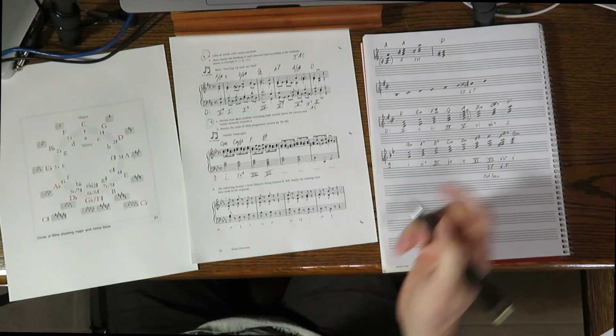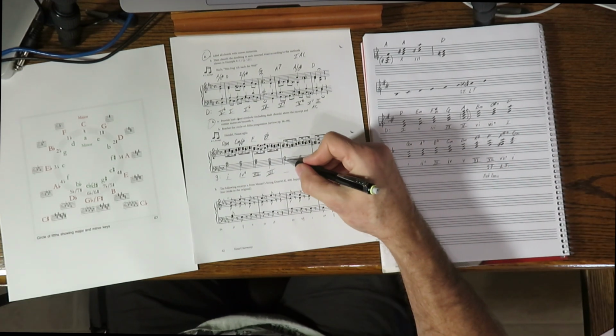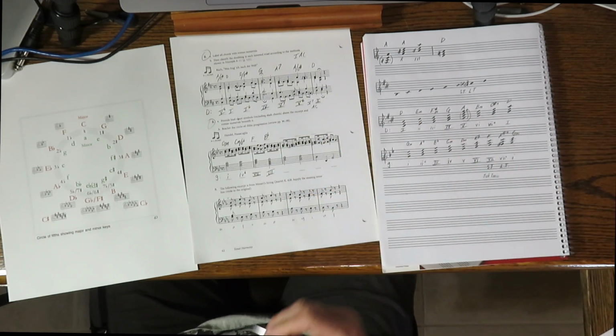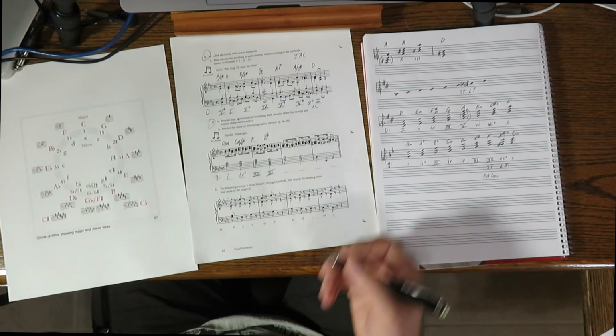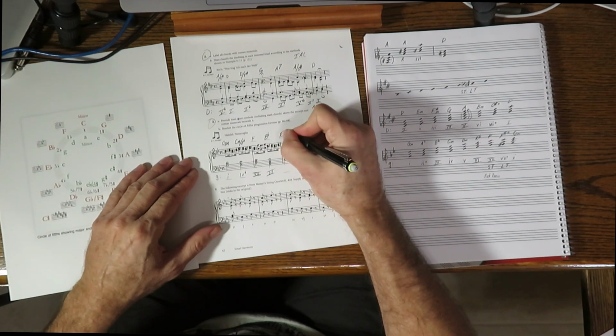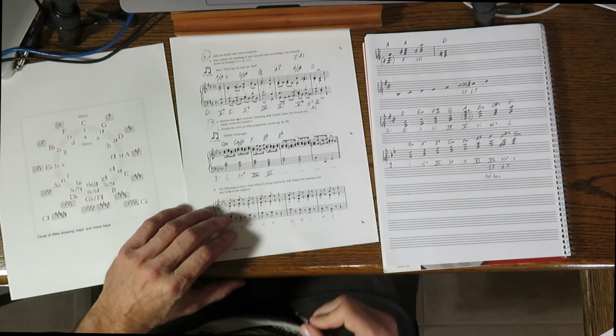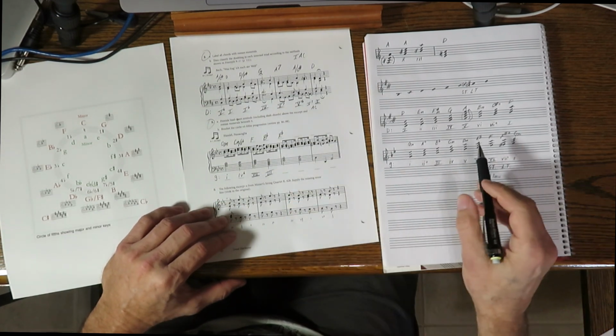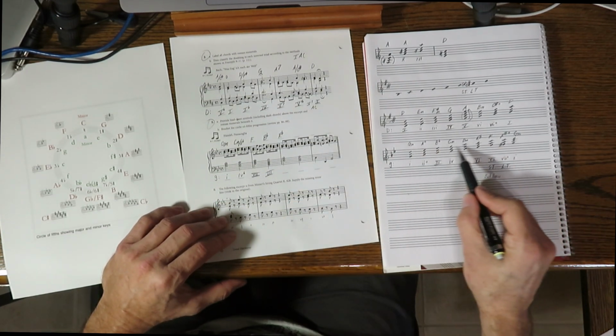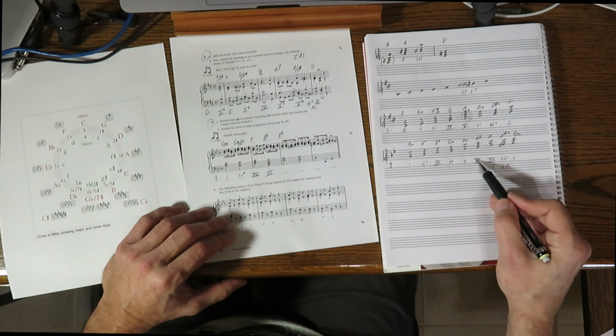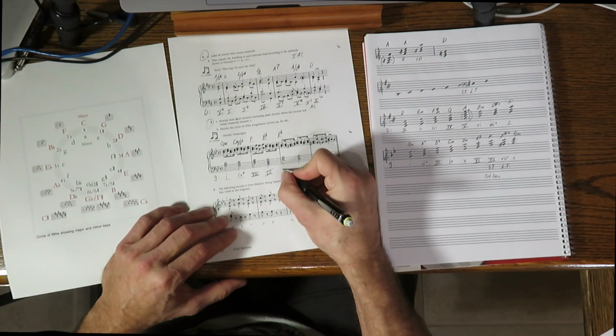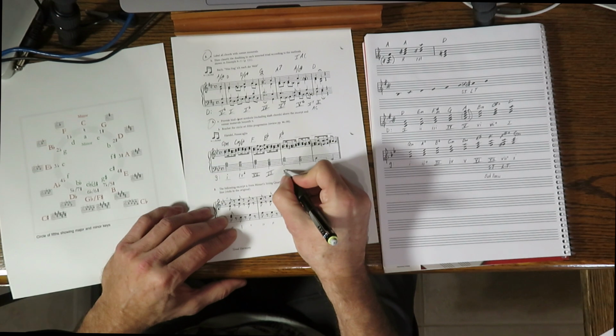Okay, moving on. E flat, G, B flat. Nicely stacked root position, E flat major. And we go over here and we find that that is our 6th chord. So let's put that here.